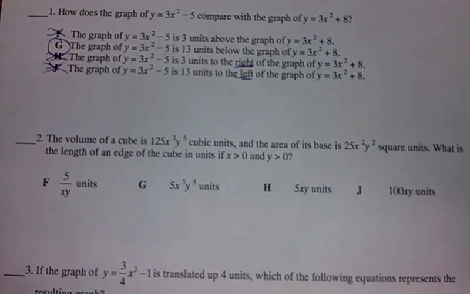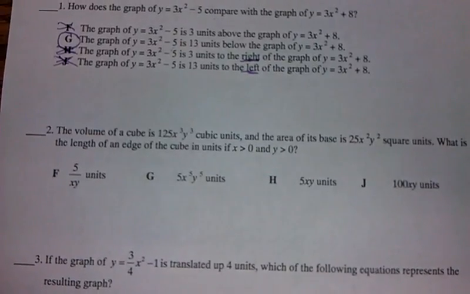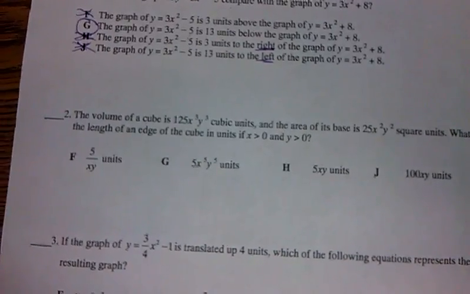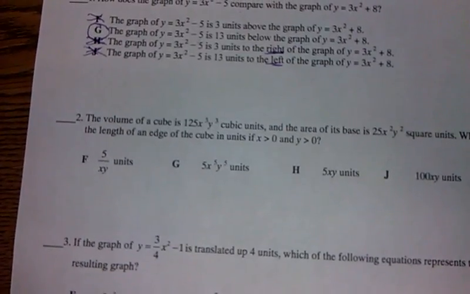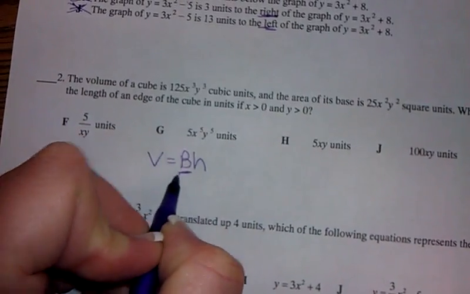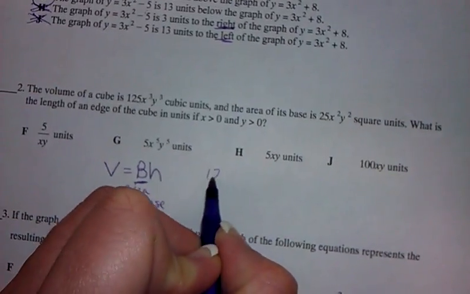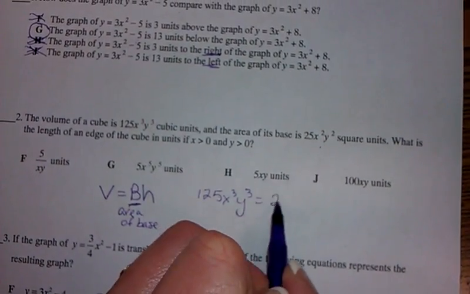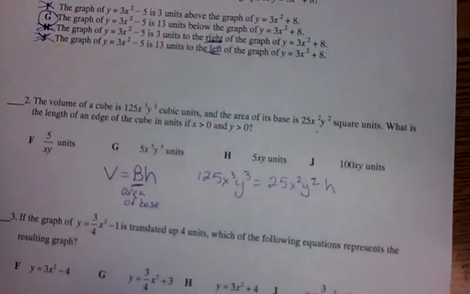The volume of a cube is 125 x to the third y to the third cubic units, and the area of its base is 25 x squared y squared square units. What is the length of an edge of the cube in units if x is greater than 0 and y is greater than 0? Basically, when you're talking about volume of any prism, it is big B times h. Big B is the area of the base. Well, it gives me my volume, and the area of the base is 25 x squared y squared. And all you need is to find the length or the height, however you want to look at that.